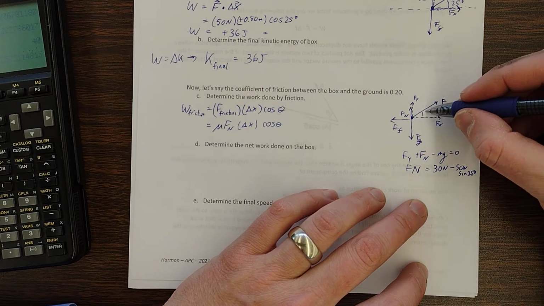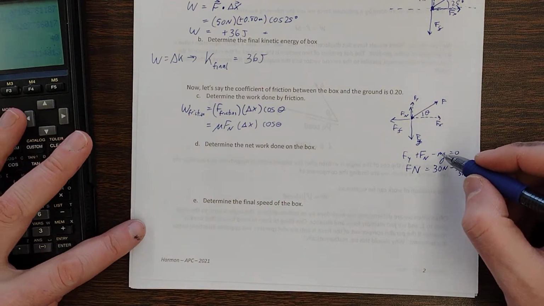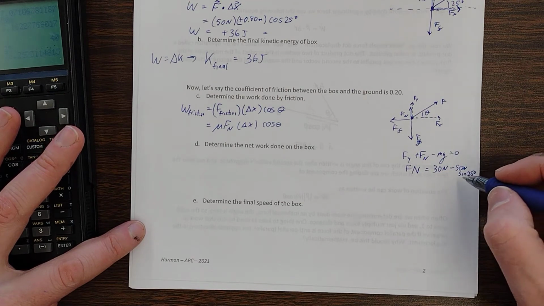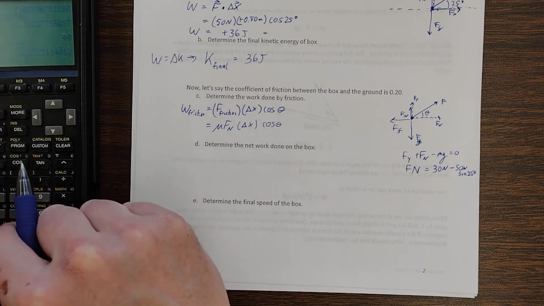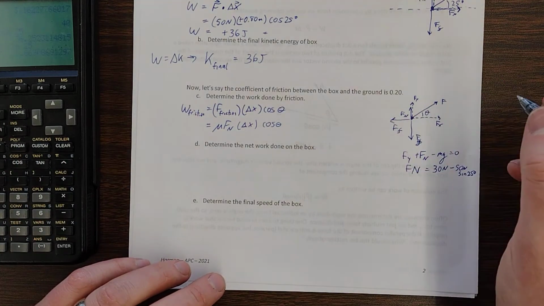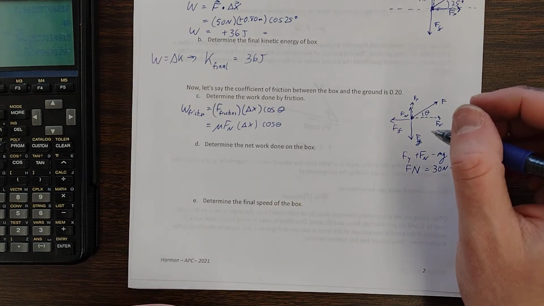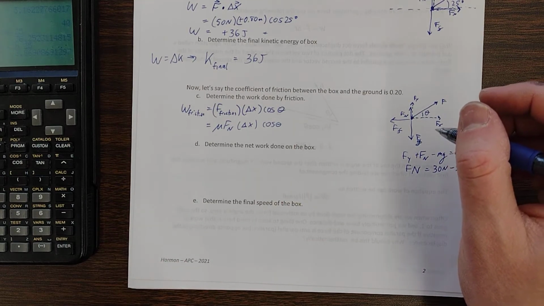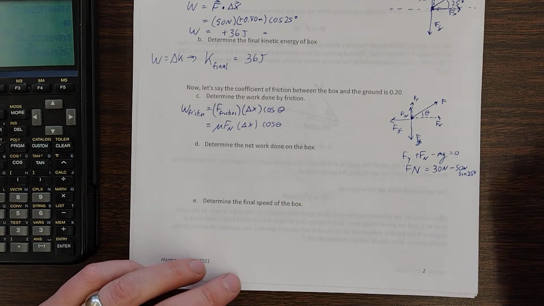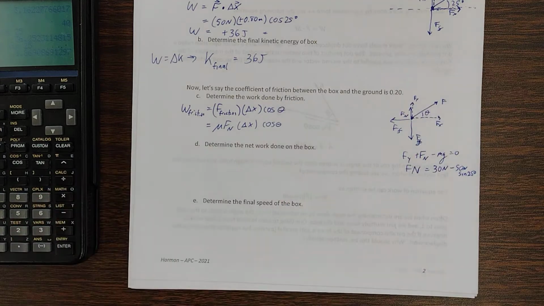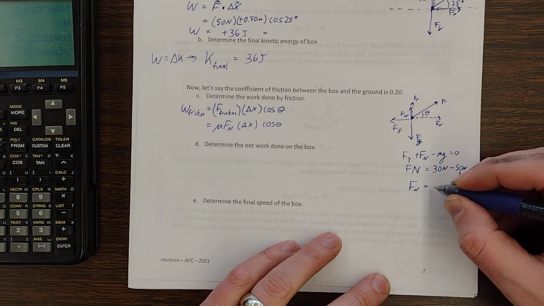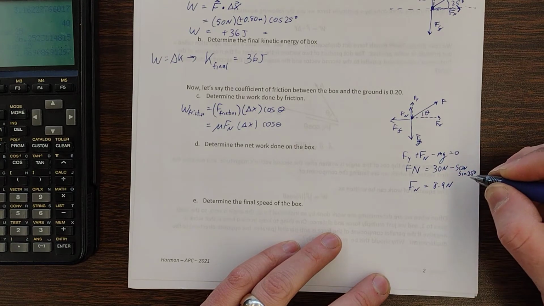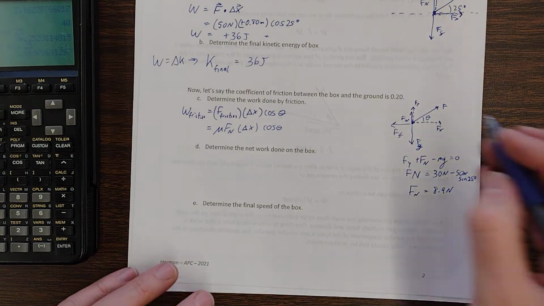We need to find the y component here. So we get 30 minus 50 times the sine of 25, and that's about 9 newtons, or 8.9 newtons. I guess I better call it 8.9. So Fn is about 8.9 newtons.